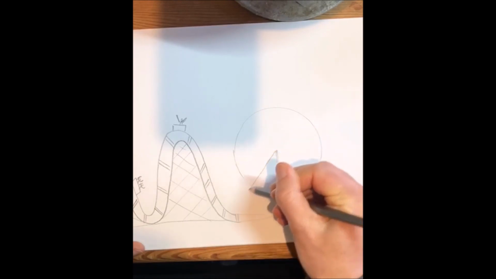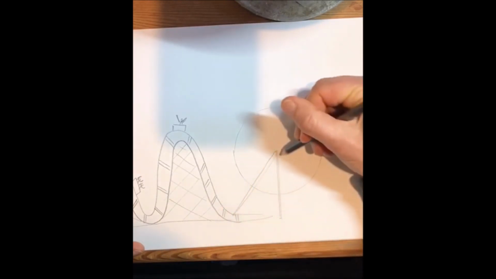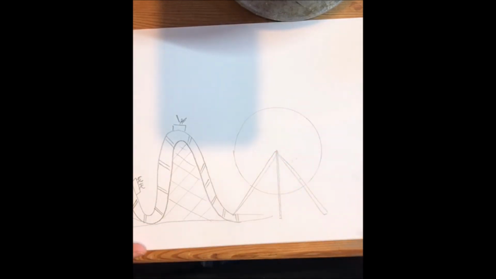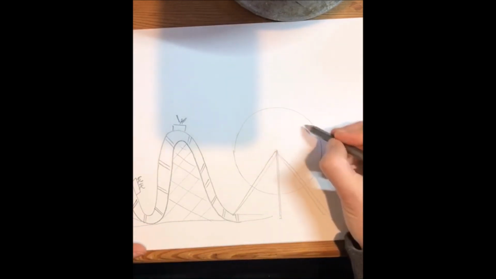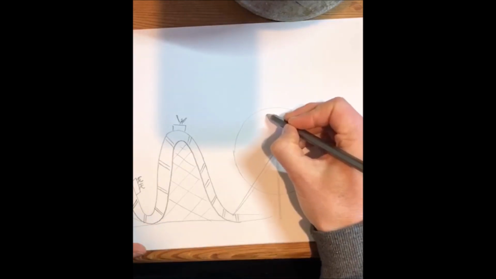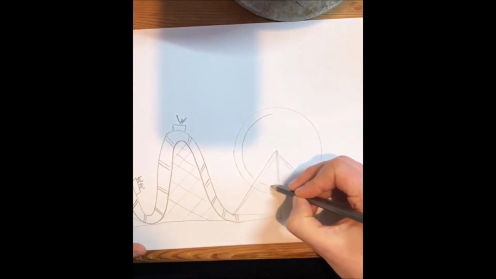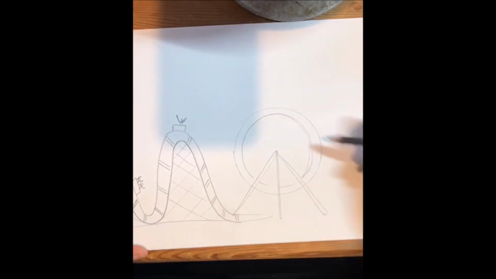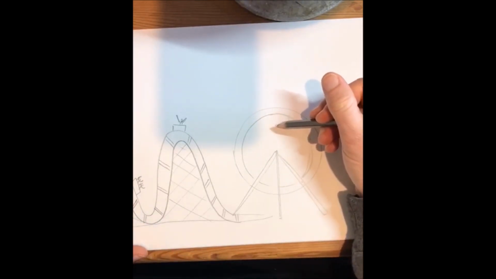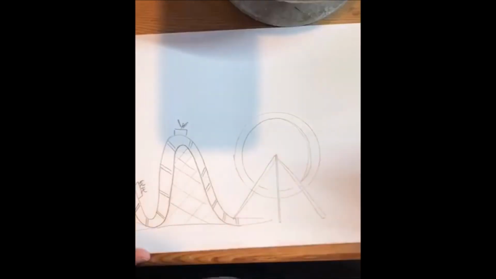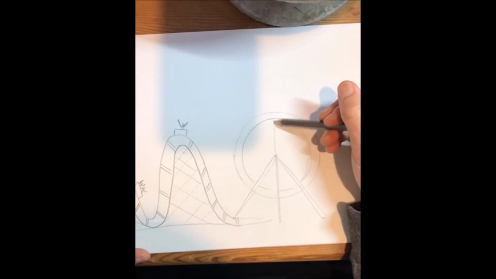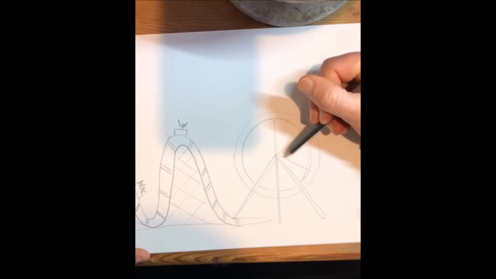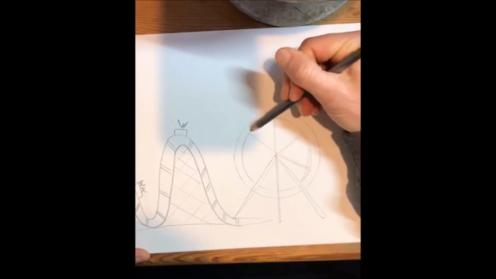And then two lines out to the side like I'm drawing a triangle to hold it in place. Then I'm going to follow this circle line around on the inside as best I can. Now for the carousel, or the Ferris wheel, I'm putting lots of lines in here. And sometimes at night time, this is where the lights are on.